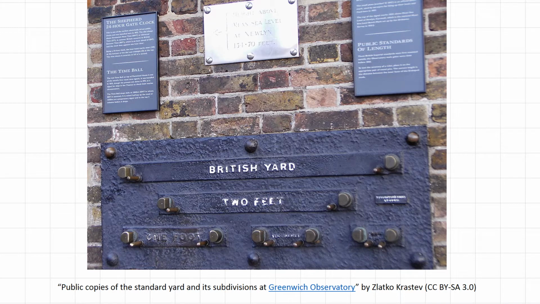Today we have smartphones and measuring tape everywhere that we can use to make these measurements, but way back in the olden days, the British government actually had to decide what a standard yard was, and they had to set up these public spaces so that they could tell the public what a yard was, so that everyone could agree on the same units.